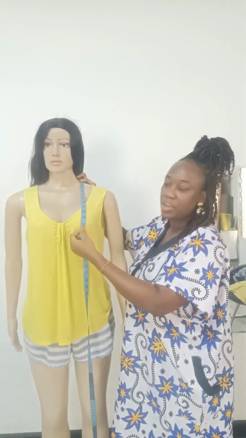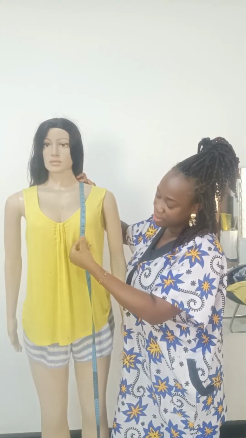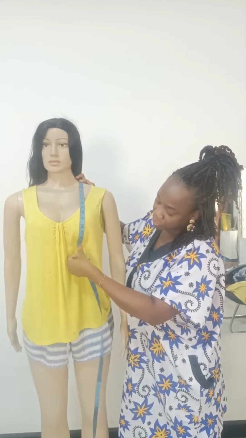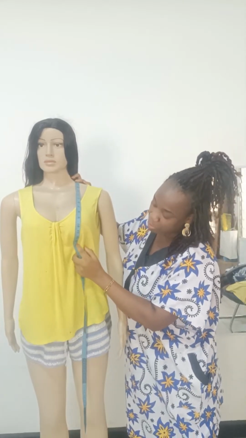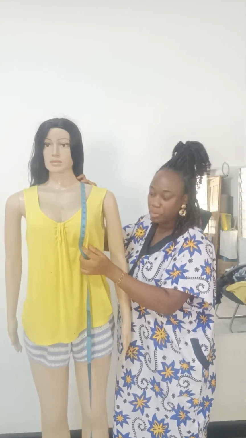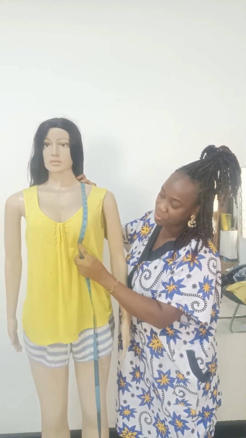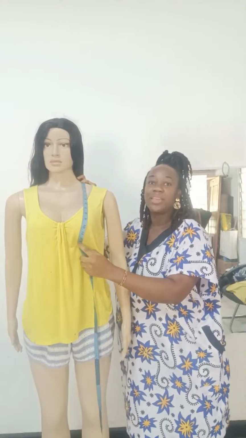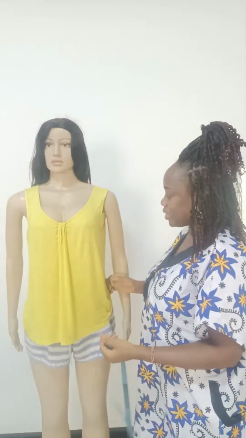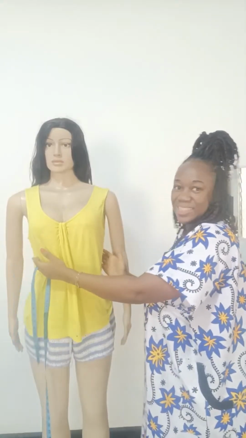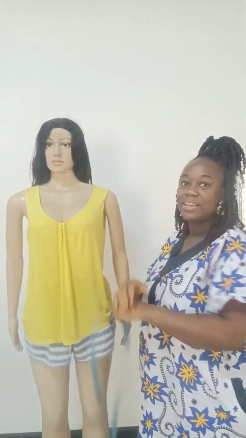And then when we say the under bust, you just simply take the tape underneath, where the breast stops, where the bust stops. This is your under bust. Okay, and then when you want to get the waistline, it is the part of the body that is the narrowest. That is the natural waist.